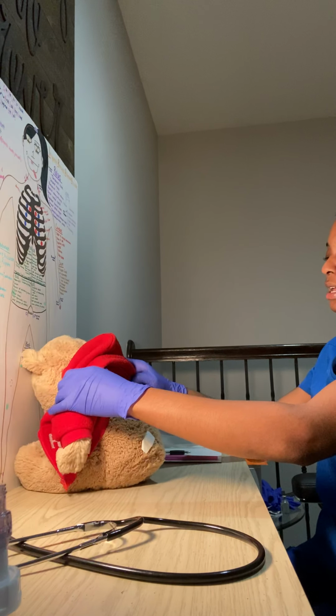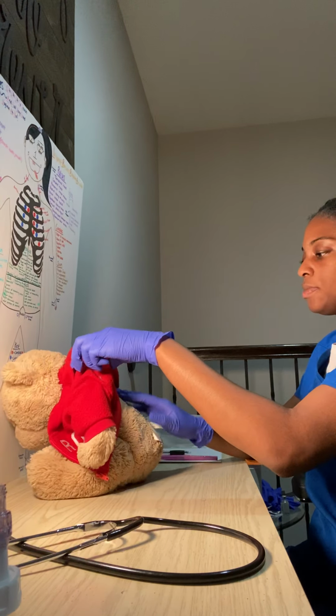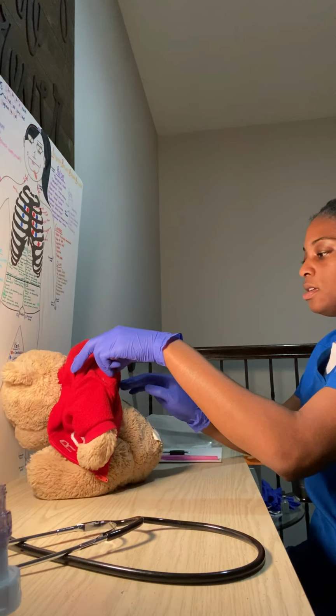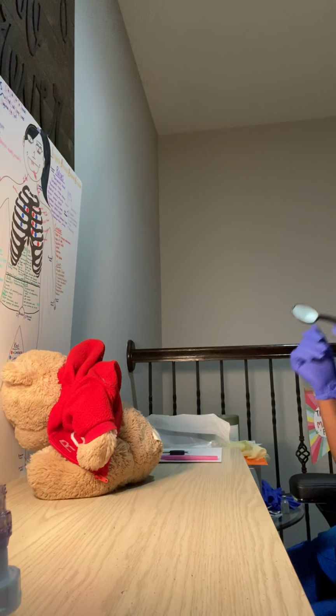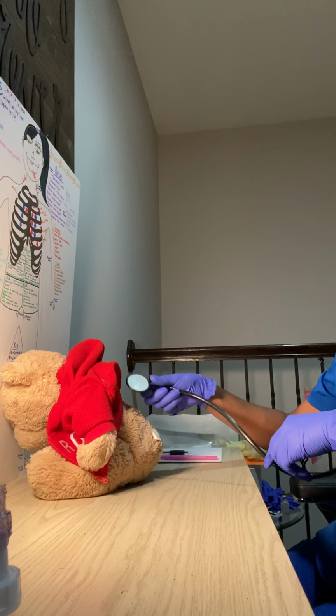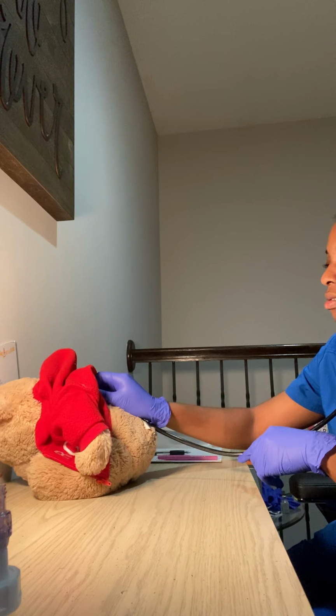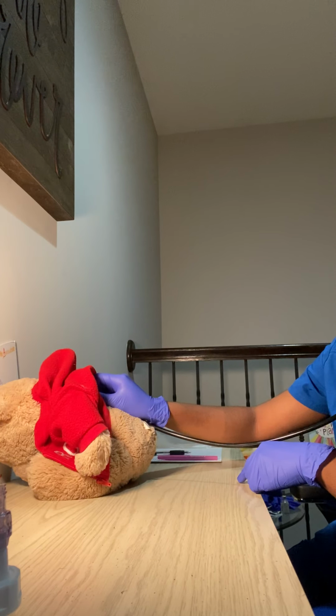This is where I can also assess his lung sounds on his back. There are 10 places here, so I can go ahead and do that once again.